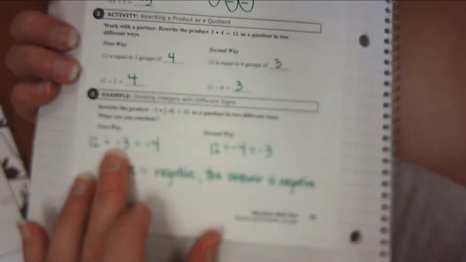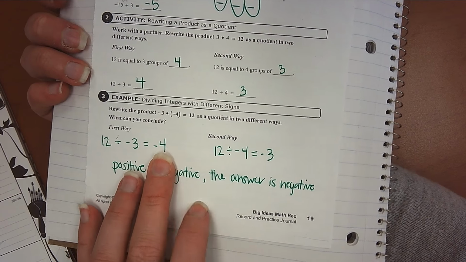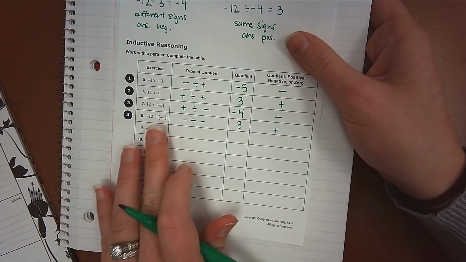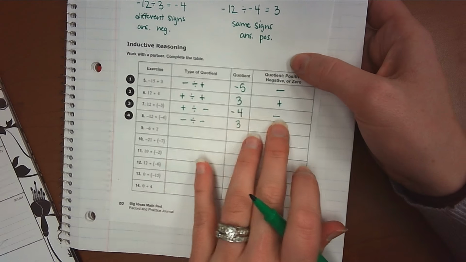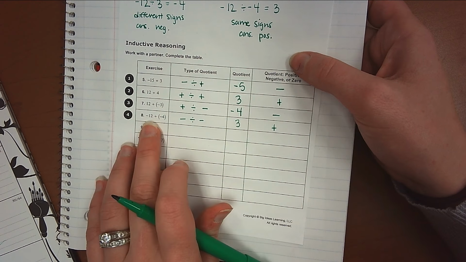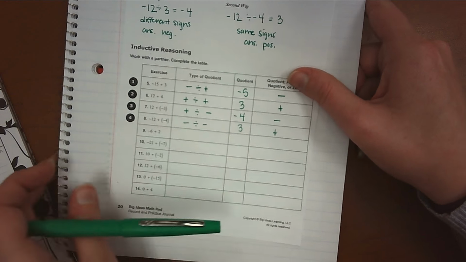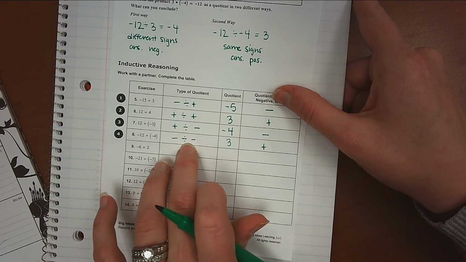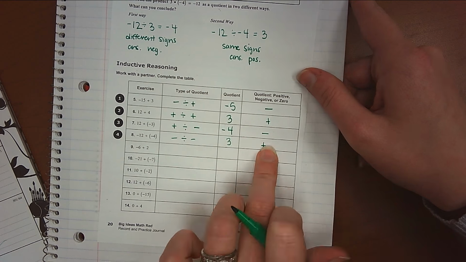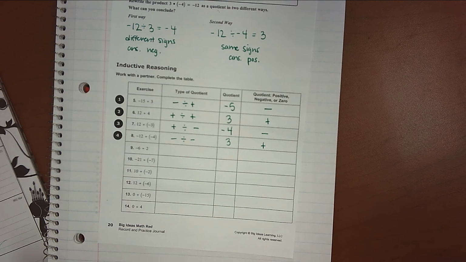Example number 3, we rewrote 12 divided by negative 3 to get negative 4. And so a positive divided by a negative gave us a negative answer. And then example number 4 was up here. 12 divided by negative 12 divided by negative 4 was a negative divided by a negative, gave us a positive 3. And so that gave me a positive answer.